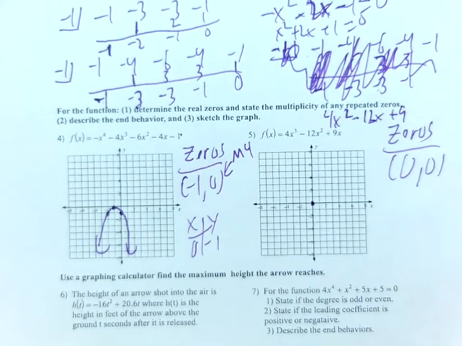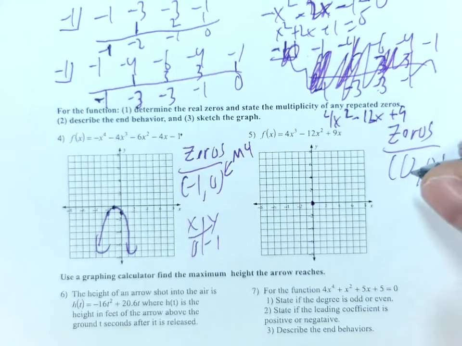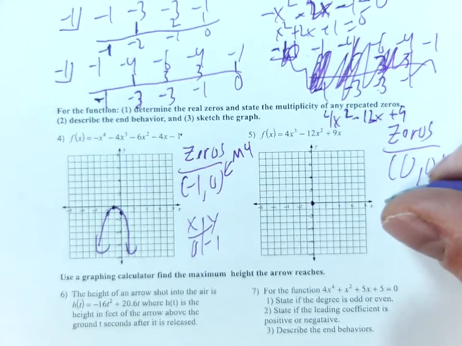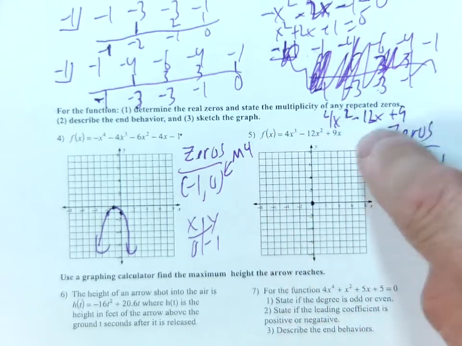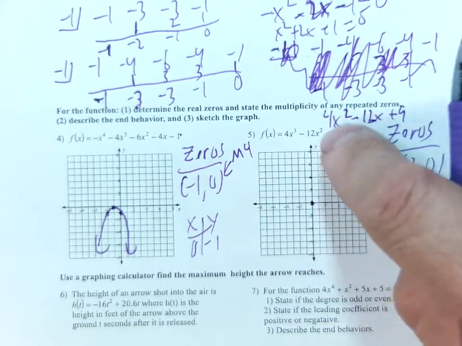Alright, so I'll do factoring here. Why am I using factoring? Because I can. If you want to use a calculator, you can also use the calculator to find the other real zeros. Use the original though. You don't need to use this one. Use the original.